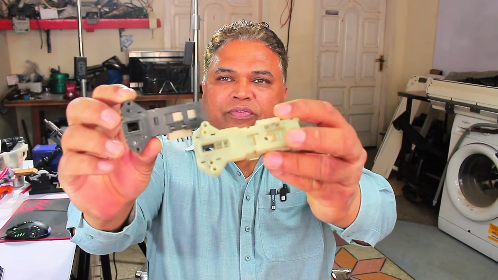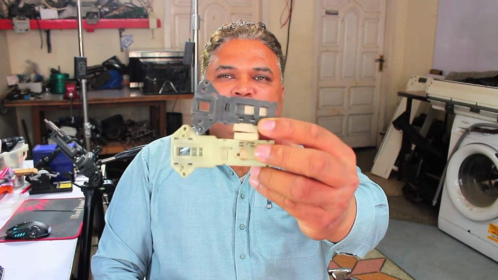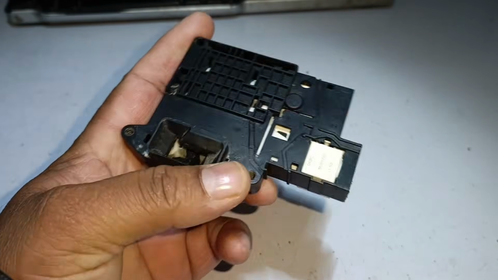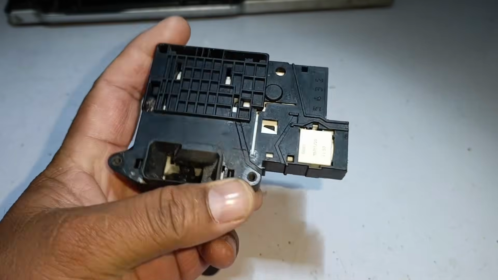I have two different door locks here. They are slightly different in size, but their function is almost the same. Now, what happens in machines that use this type of door lock? If the electricity goes off during operation, the disadvantage is that after 2 to 3 minutes, the door can open. If there is still water inside, along with the laundry, then when the door is opened, all the water can spill out. On the other hand, this type of door lock closes instantly and also opens instantly, which saves time.